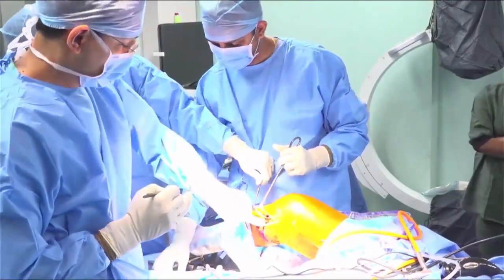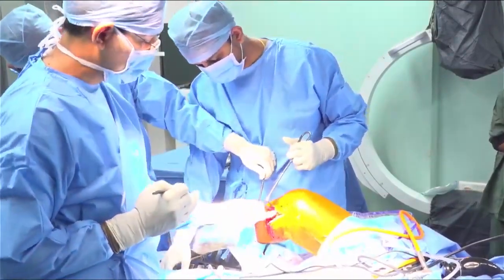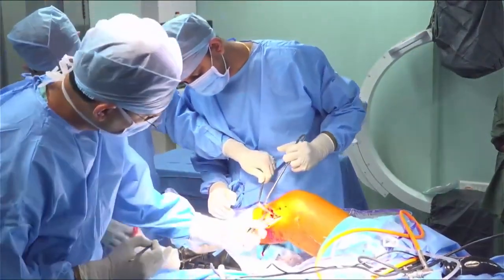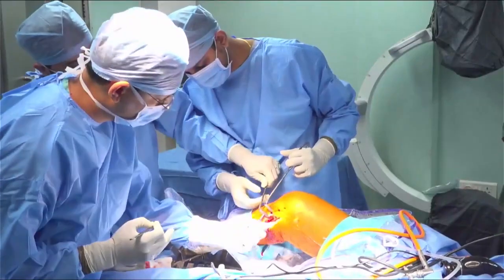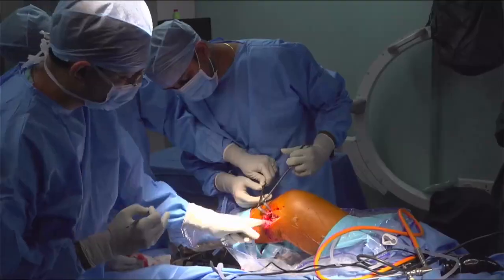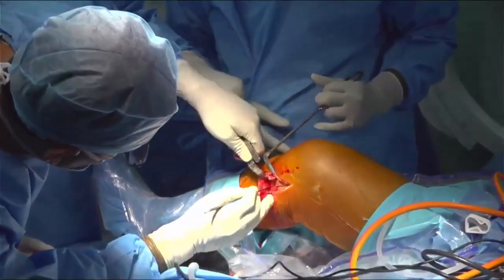So now you can appreciate that the tibial side is totally barren. The tibial side is totally barren. This is basically the MCL which is nibbled over here.